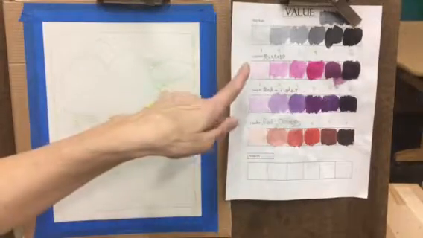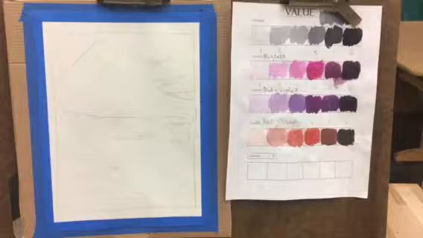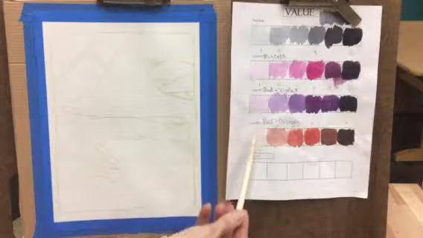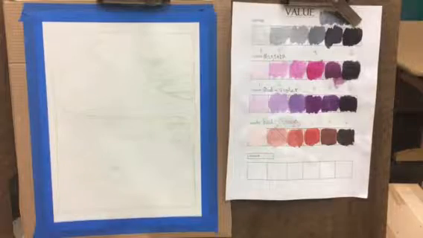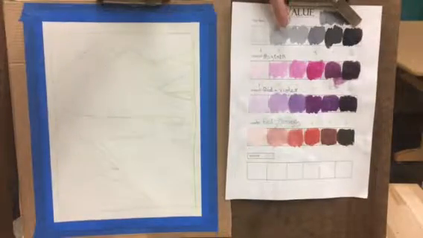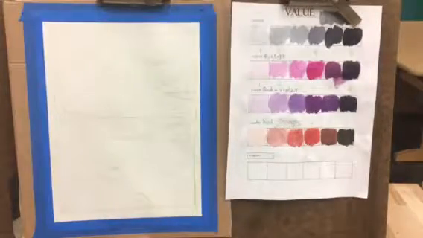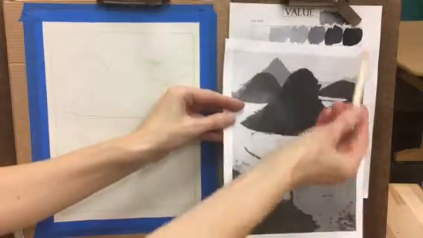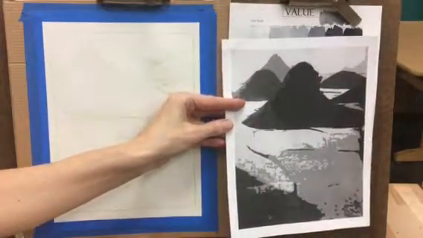On your value scales, number your values from 1 to 6. They should be matched up so this whole column of values look the same value, this whole column, etc. Then take your image and match it up to the values that you have above it.